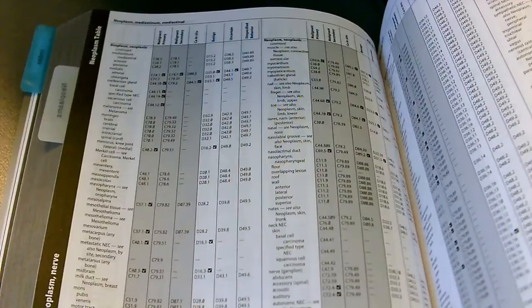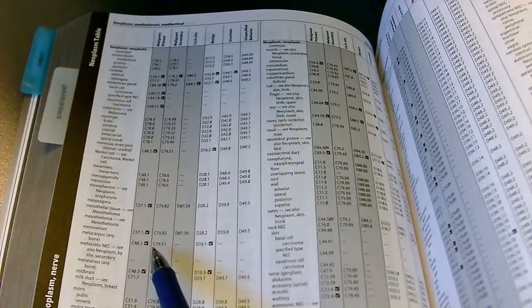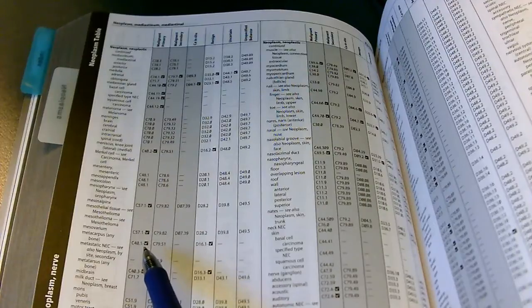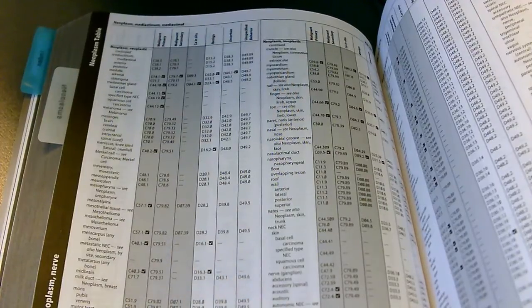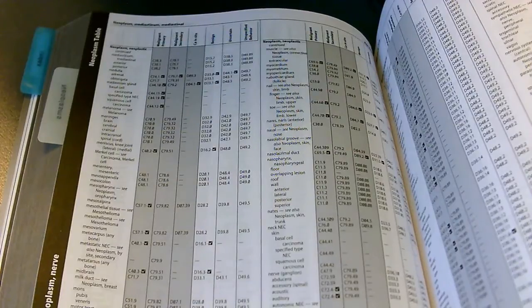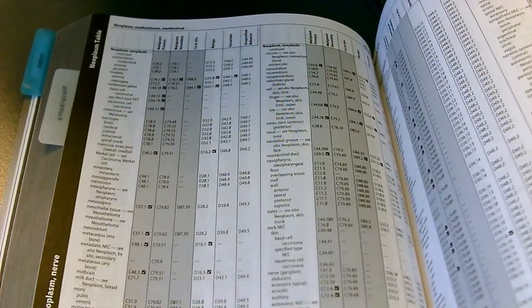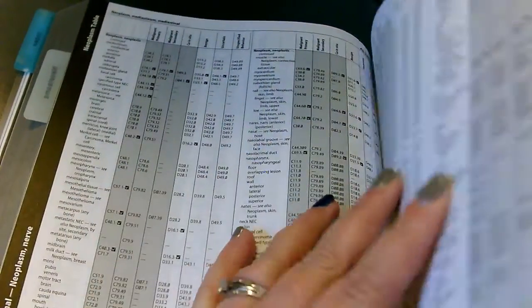Now, there is no 5th digit. It's like if you see here this little check mark in this one, you'll know that that's going to require another digit. There is no check mark here that tells you that this requires another digit, but it's a good idea just to make sure that that is the correct code by verifying it in the tabular list. So if I were you, I would write down C06.9 and then go to the tabular list and verify that.